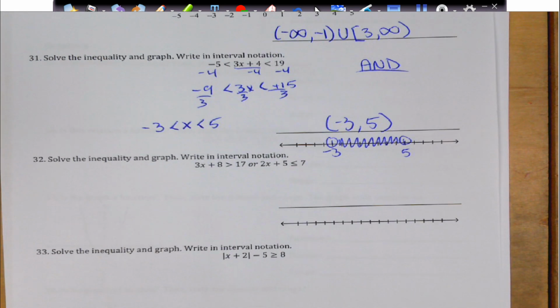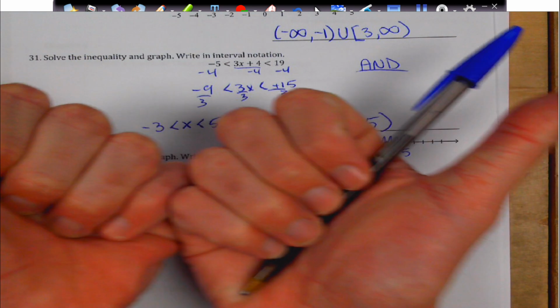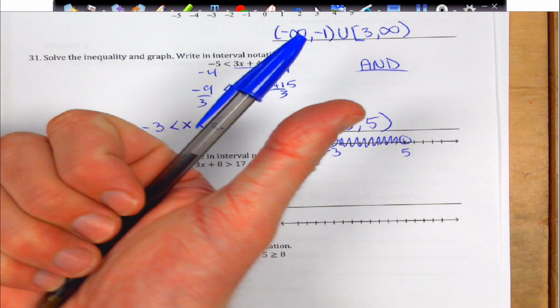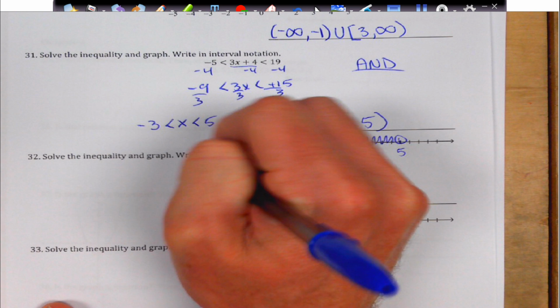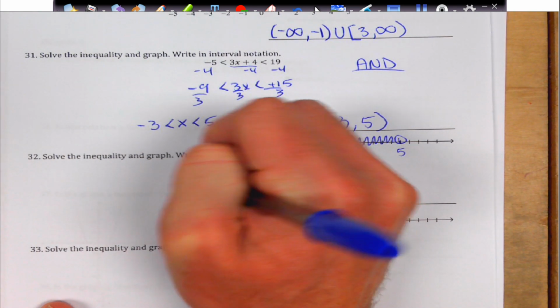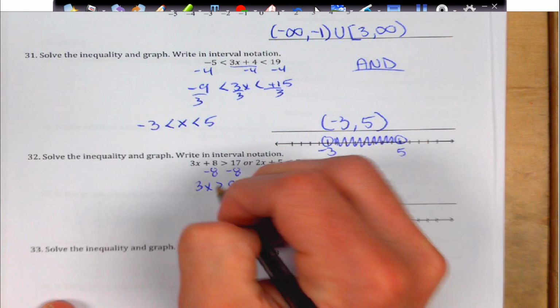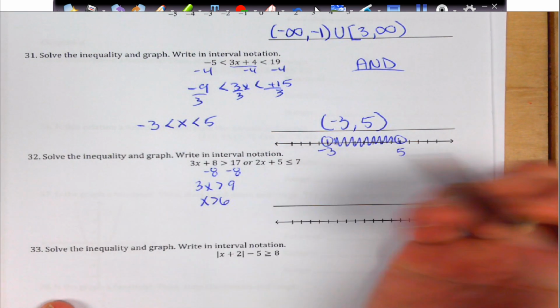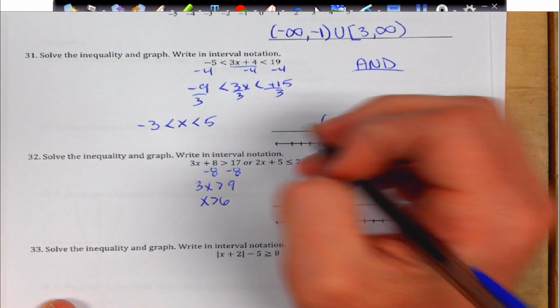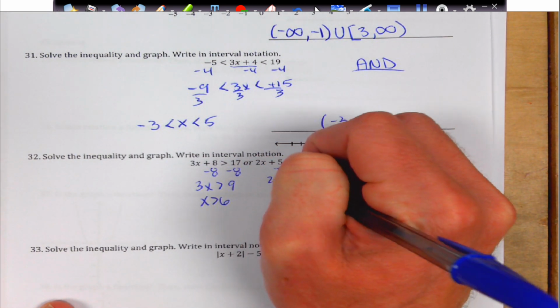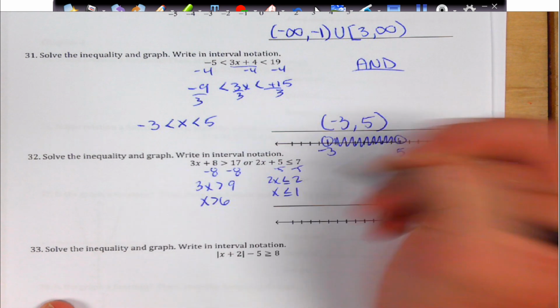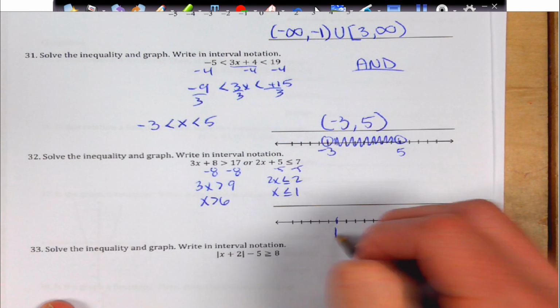So this next was an OR problem. I used to teach you to do a little OR hand signal. So you solve these individually. So subtract 8, divide by 3. So that's our first one. And then this one we're going to subtract 5. So we're going to do 1 and 6.